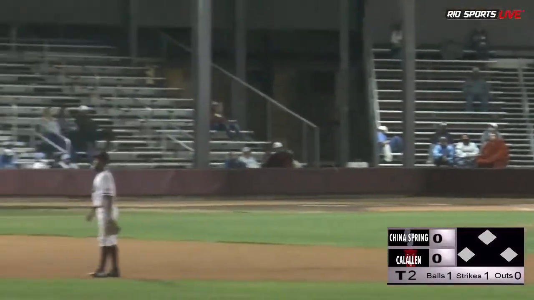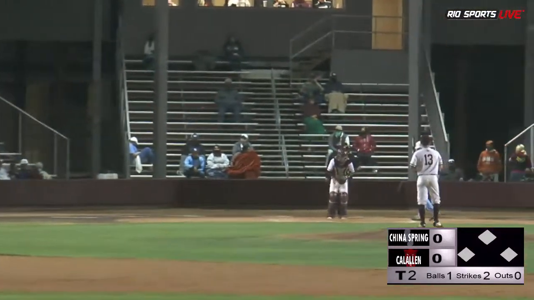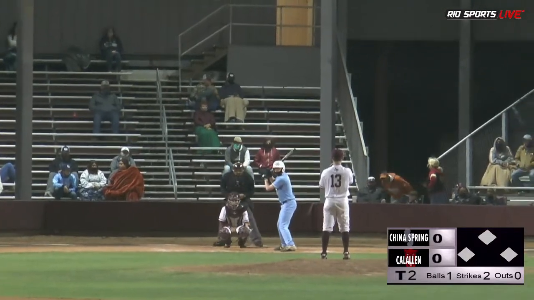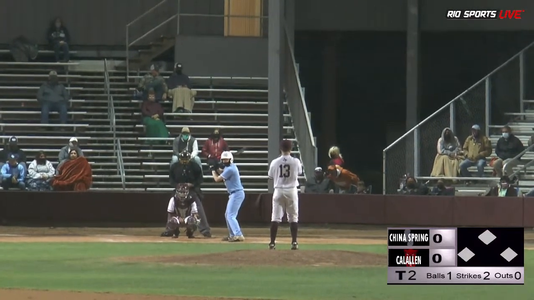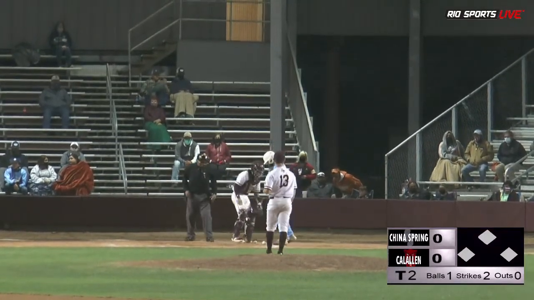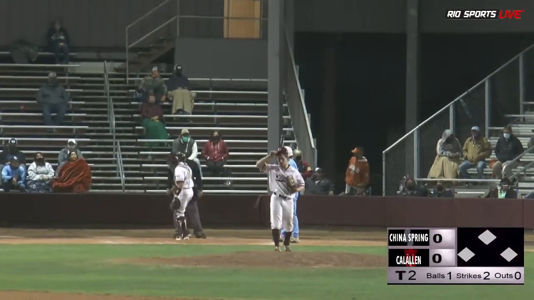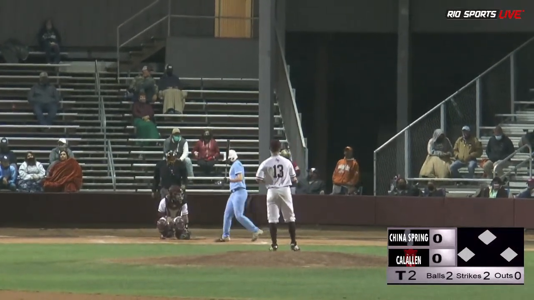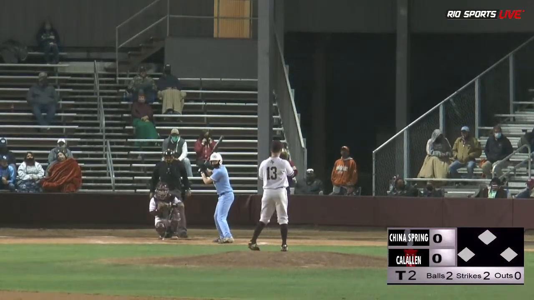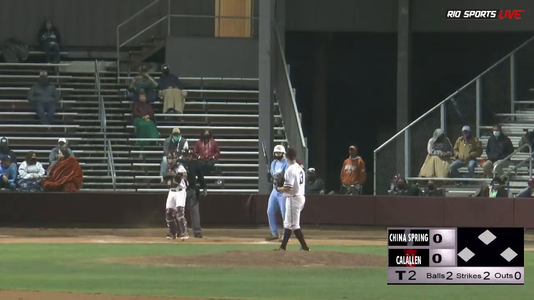Here's a pitch, and Jennings fouls that one off for 1-2. Now a little low, 2-2. Here's the delivery from McCreary. This one comes in low.